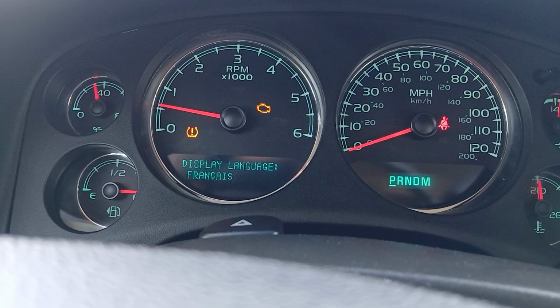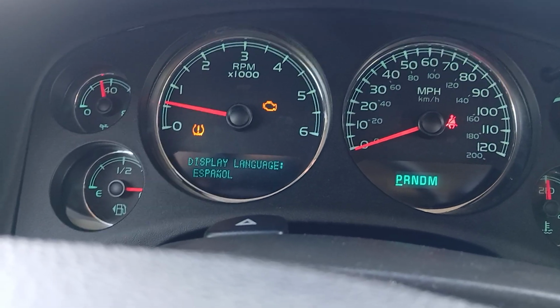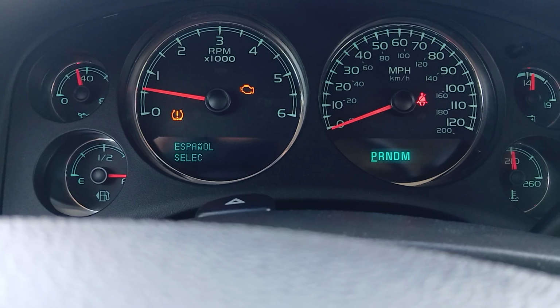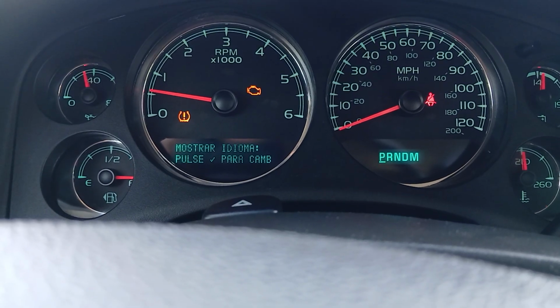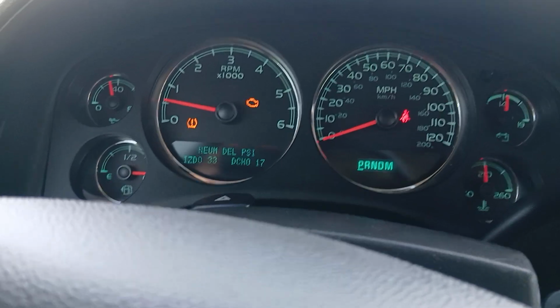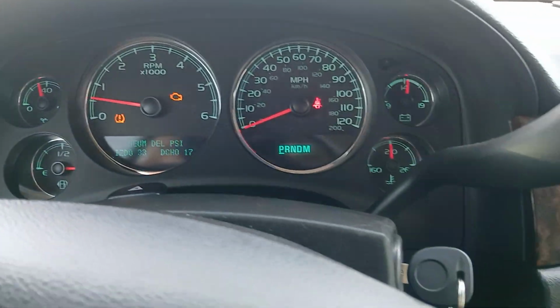So let's say we want Spanish. I'm on this now. I'm going to now press the check button. So check, select. So now it's all in Spanish. And now let's say I speak English, obviously, so I'm going to change this all back to English.